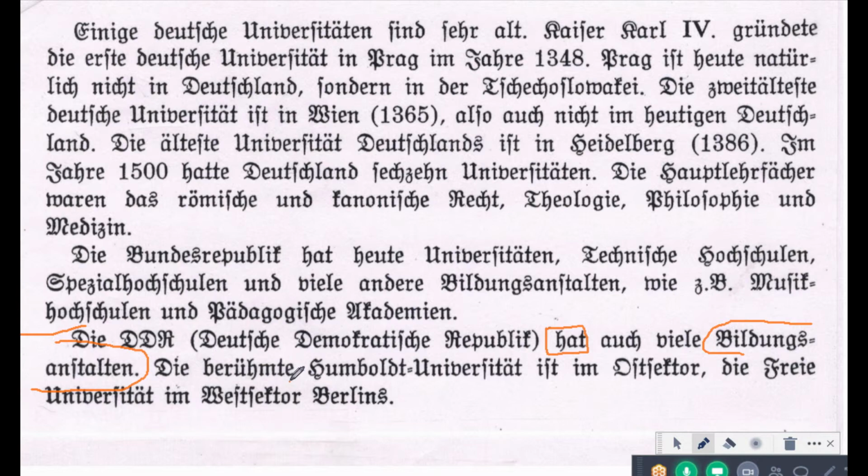Then berühmte means famous. Right. And the famous Humboldt University. We had someone last summer in the German course who is studying at Humboldt University, a really great university, now fully accessible because of the unification. Okay. Ist im Ostsektor. So what is the Ostsektor? It's the eastern sector. Yeah, in East Germany, and im is a contraction for in dem, and then die Freie Universität, the Free University, is in the West sector.